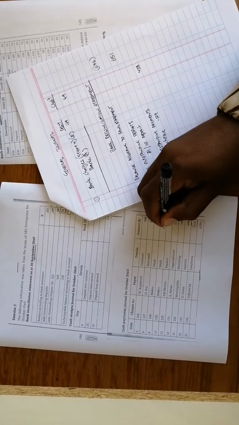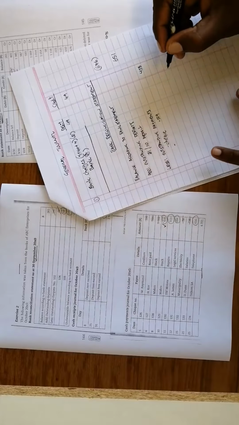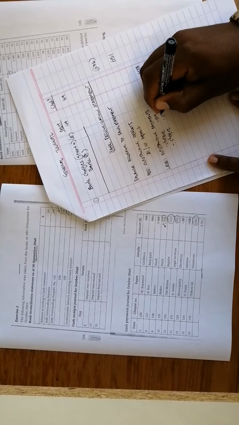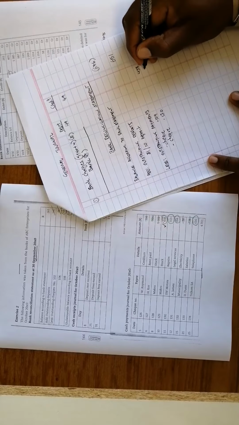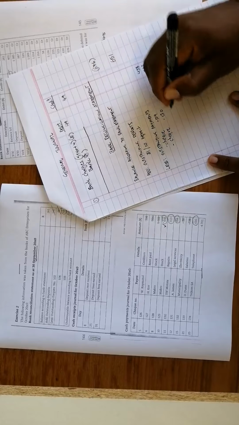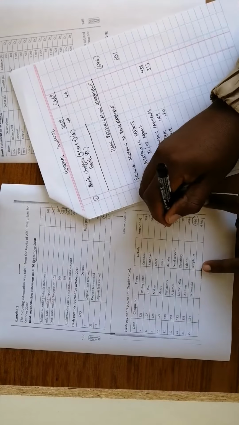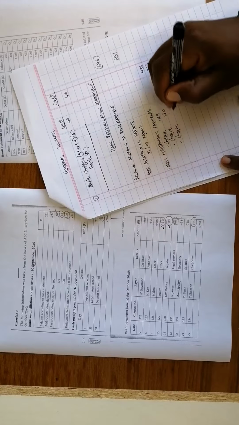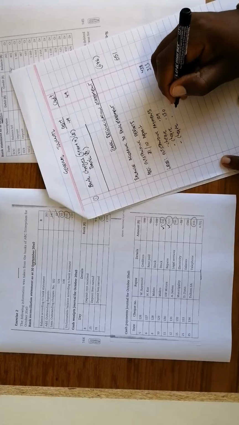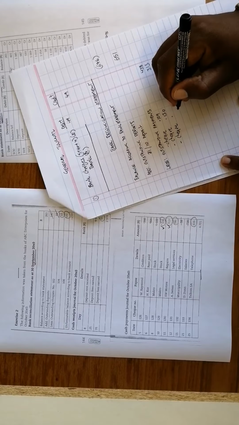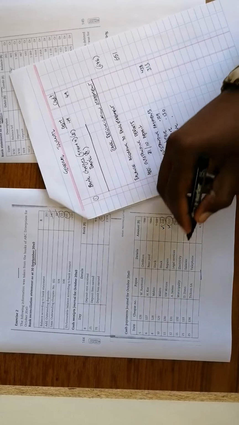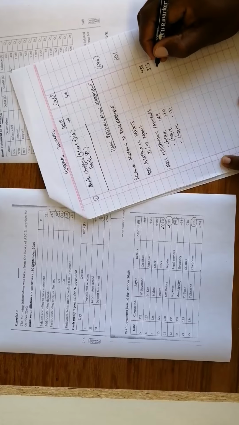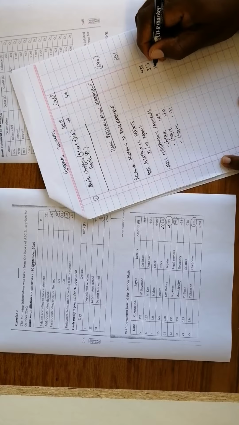Right, I'm done with that one. Then the second one is check number 130, with an amount of 313. That one is done. Then the third item is check number 131, of 144 rand.